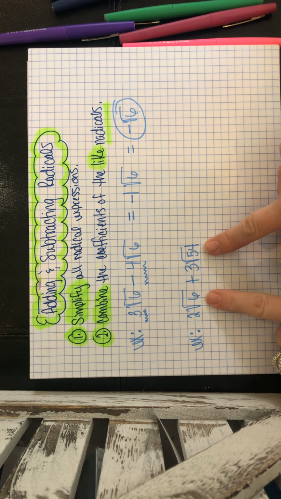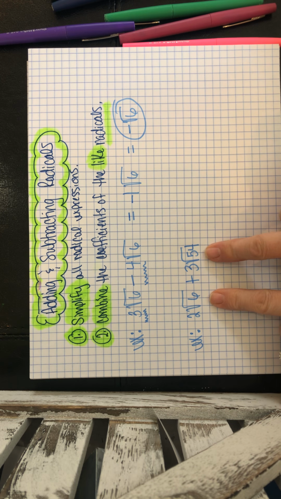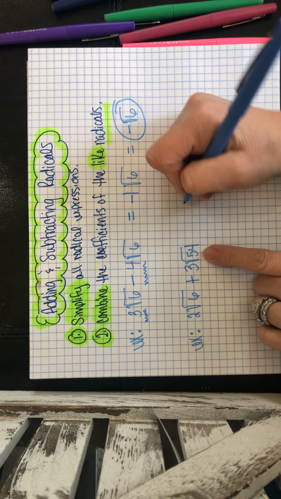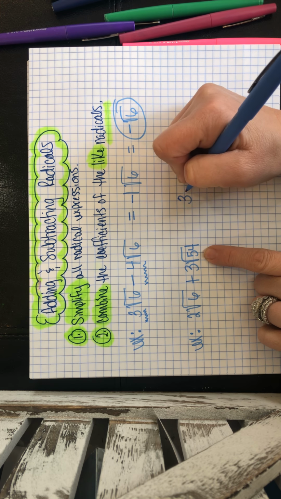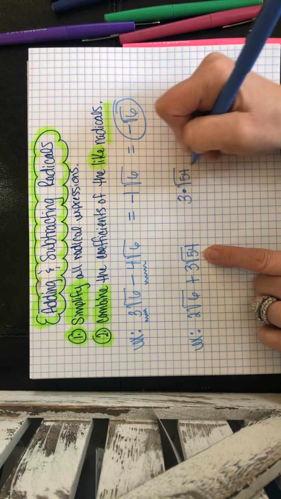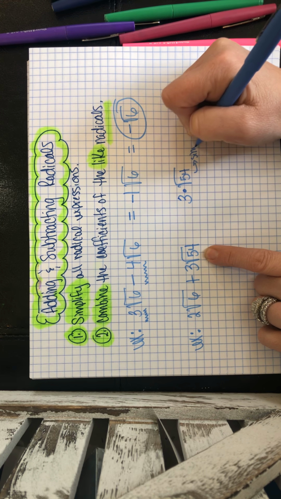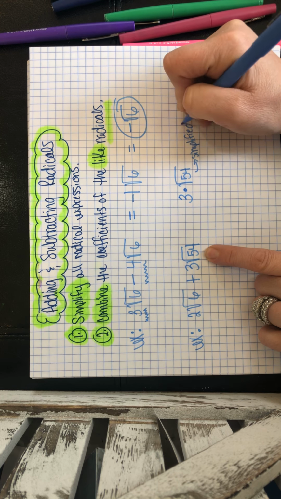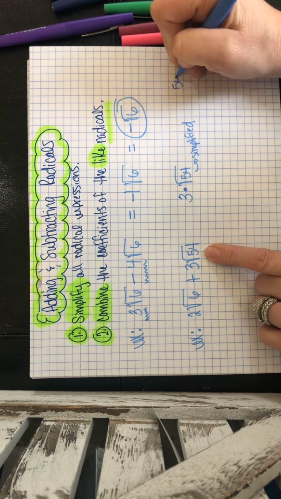So if I look at these, they're not like expressions. This one I know is already simplified, but this one is not. So I need to simplify this right here. So this basically is telling me I have to multiply 3 times whatever this is simplified. So I'm going to simplify that first.